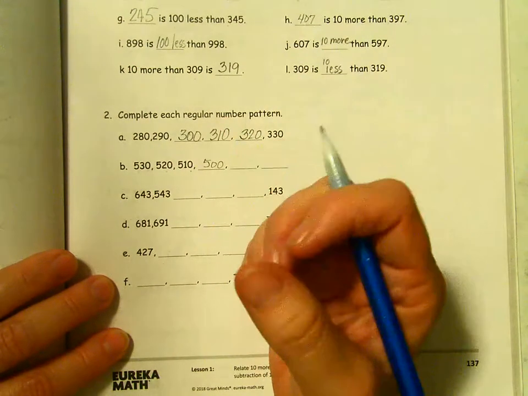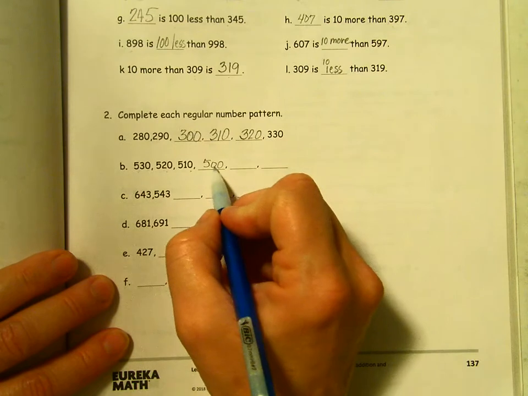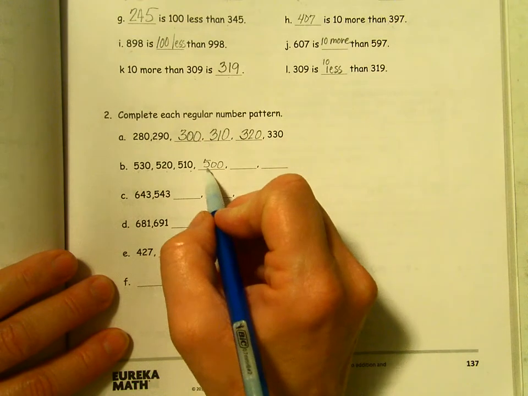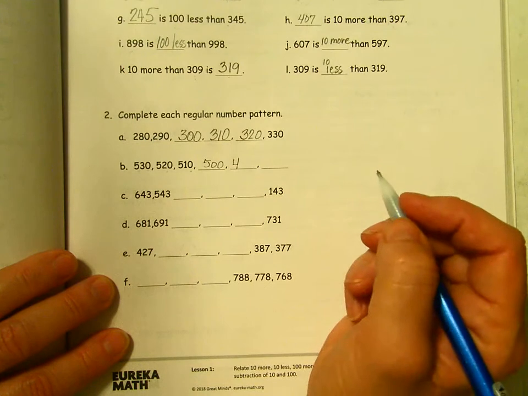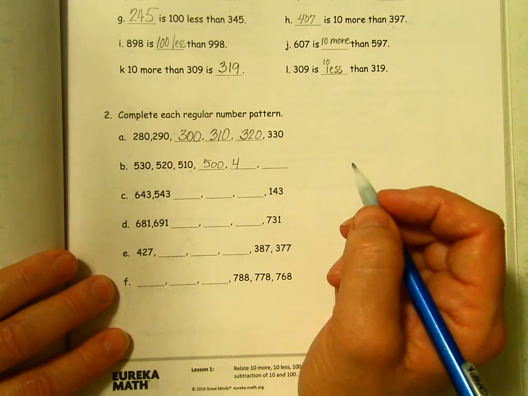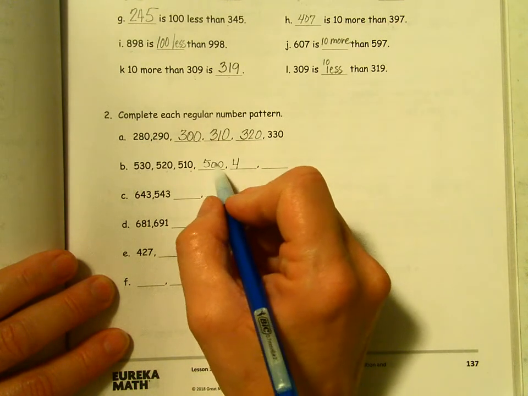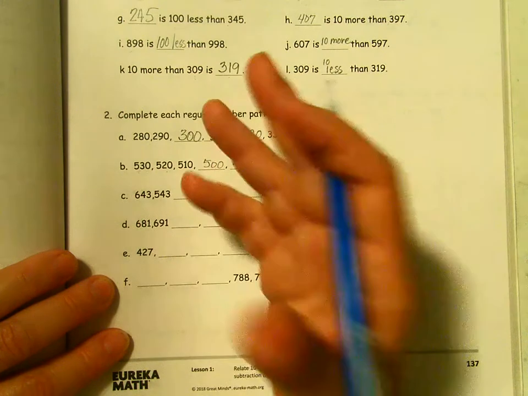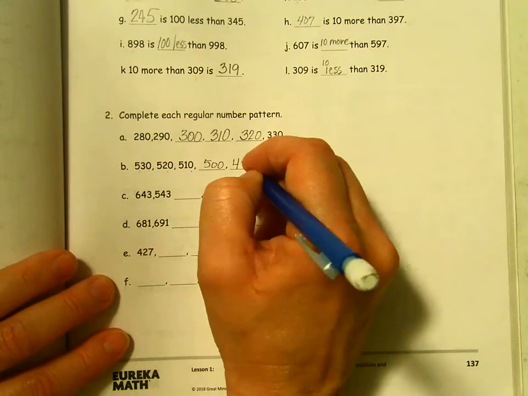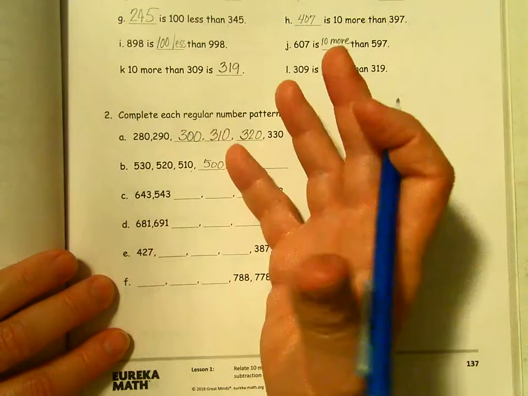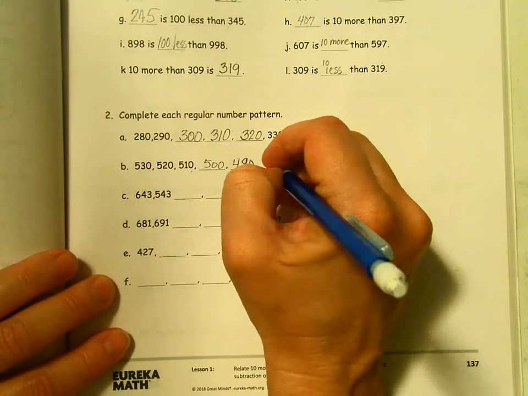If you take another 10, in order to take that 10, you have to decompose 100. So we would have 400. And then in order to take that, if you had 10 tens and you took one of them away, you would have 490. Taking one more 10 away, we would have 480.